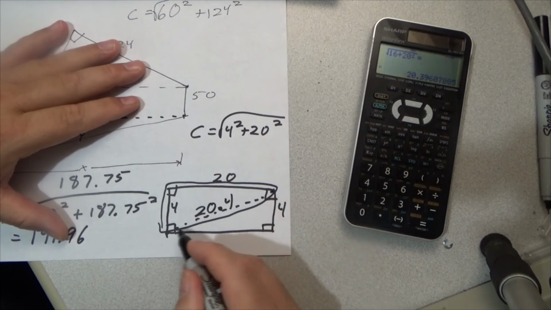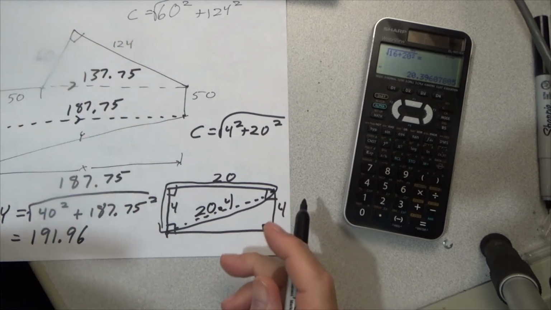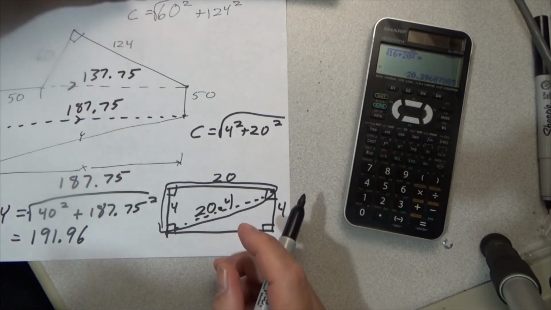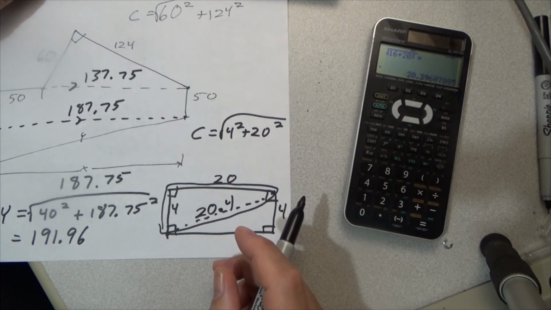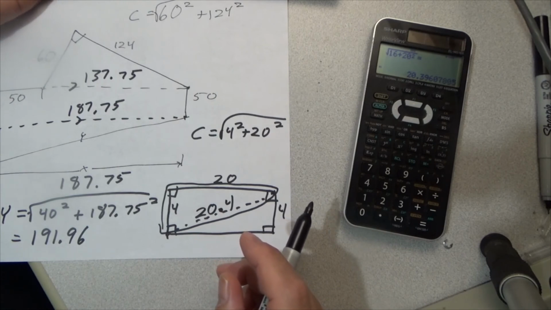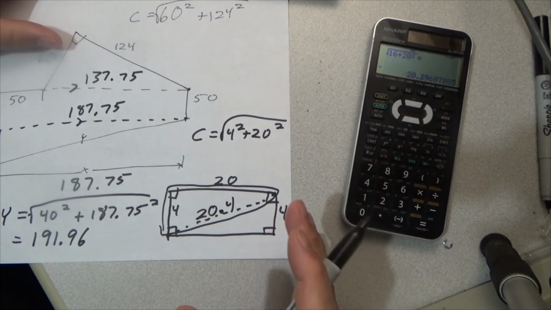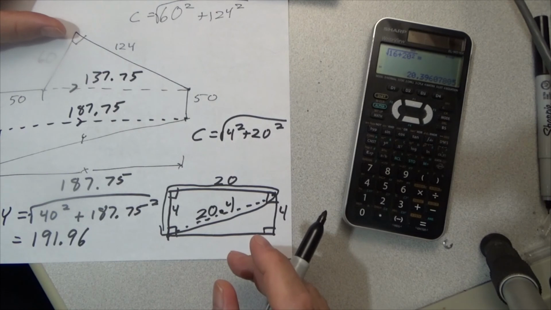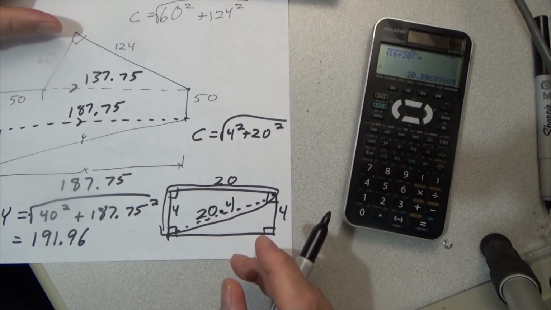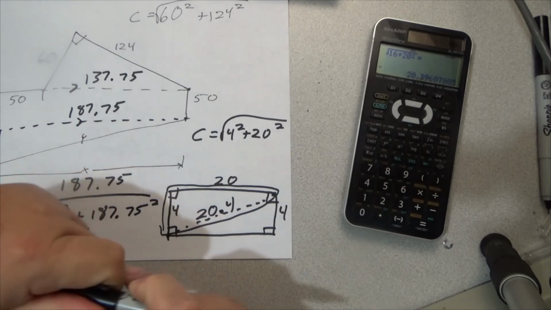So if you have any rectangle at all, and you need to know the distance from here to here, you can use the Pythagorean theorem. The Pythagorean theorem is one of the most used tools, certainly in trigonometry, but also in geometry, which is pretty convenient because this class covers both geometry and trigonometry.